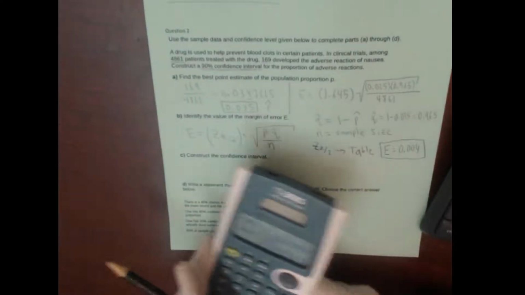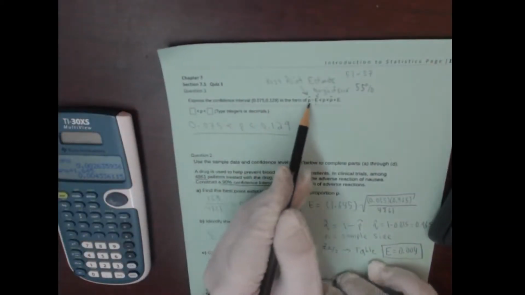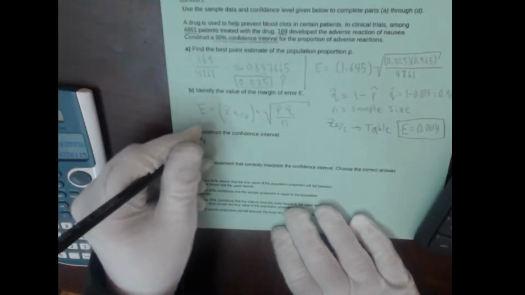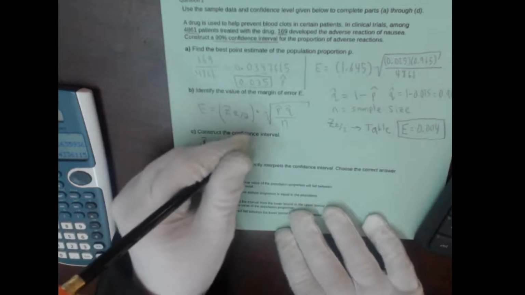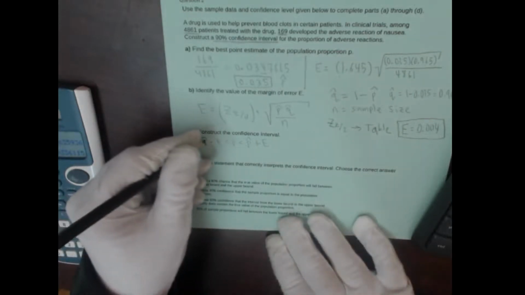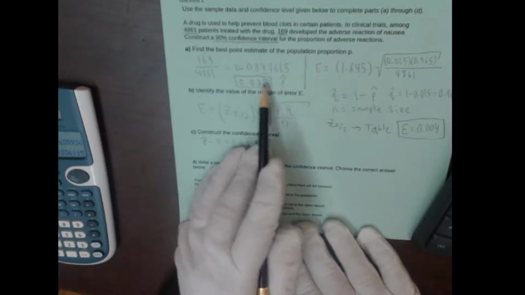So we're almost done. Now let's construct the confidence interval. And remember, we had the idea of the confidence interval right here. It's p hat minus e is less than p is less than p hat plus e. So p hat minus e less than p less than p hat plus e is our confidence interval. So let's grab p hat, which was our best point estimate.